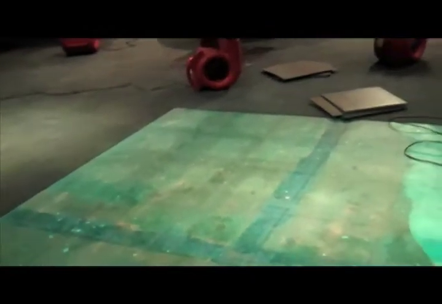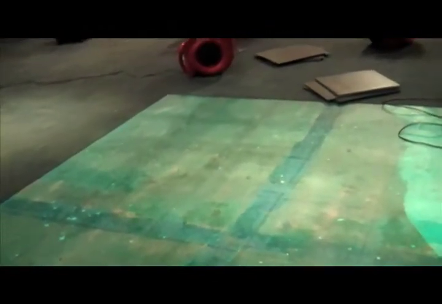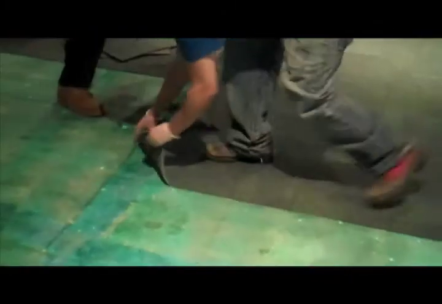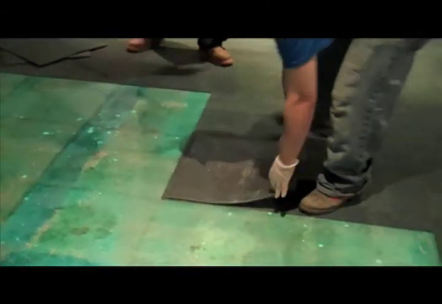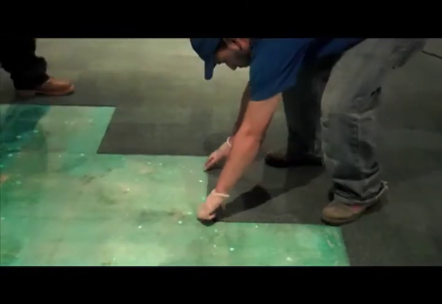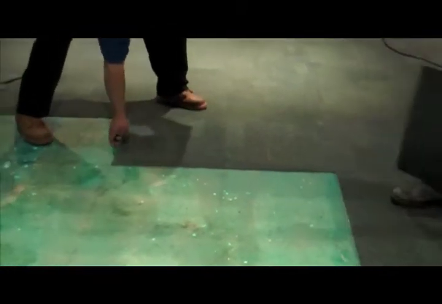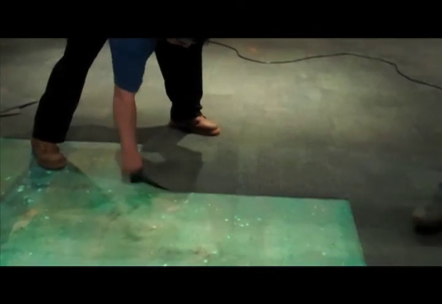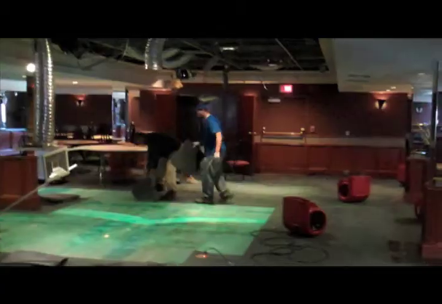run some air movers across, at least for a couple days, pull as much moisture out as we can, and then have the carpet company reinstall or re-glue down the carpet squares back in the concrete. After drying the carpet, our techs are just peeling up the carpet squares. They come out very easily, just very lightly tacked down, and they're stacking them up because they're dry now. And again, we're just drying the floor below.